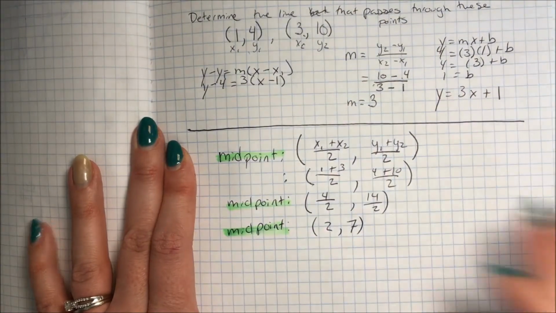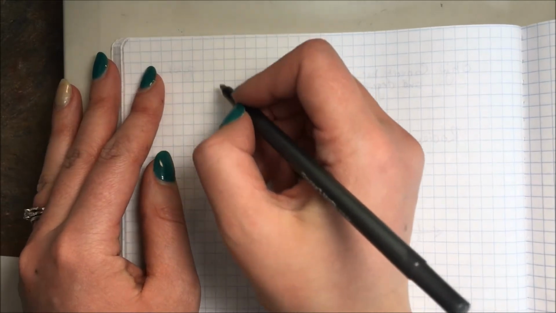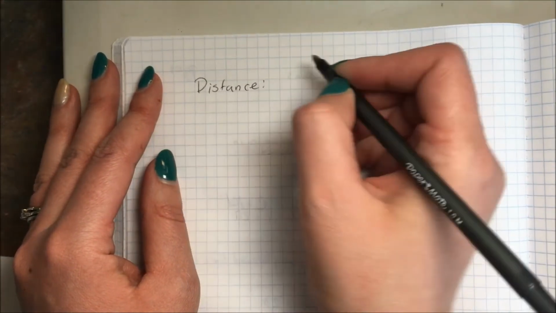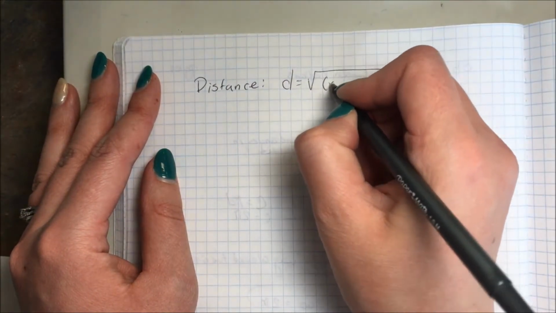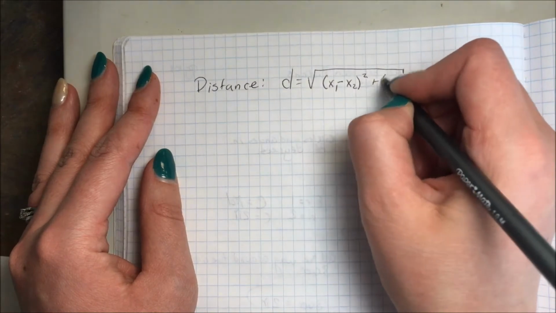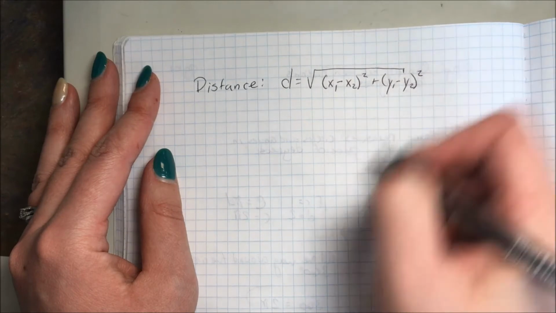Last, I want to find the distance between 2 points. The distance formula is kind of funny, but I think we can relate it to something we already know. Distance is the square root of (x1 minus x2) squared plus (y1 minus y2) squared.